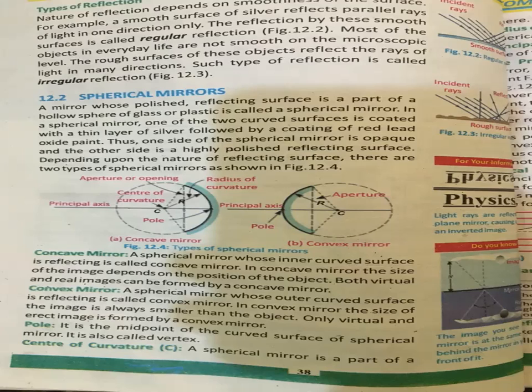But here we have a sphere. A sphere is three-dimensional and a circle is a two-dimensional figure. You should be very clear about the difference between a sphere and a circle.